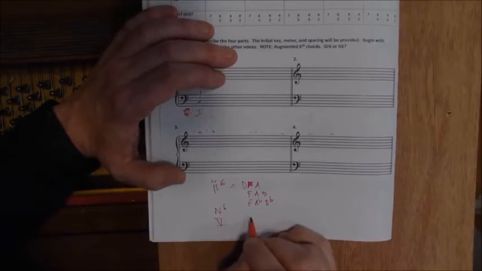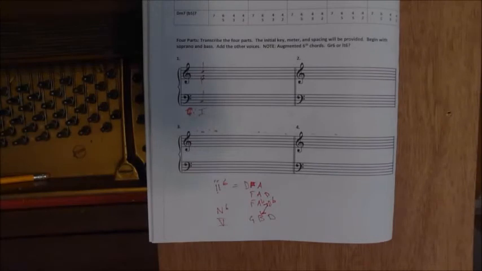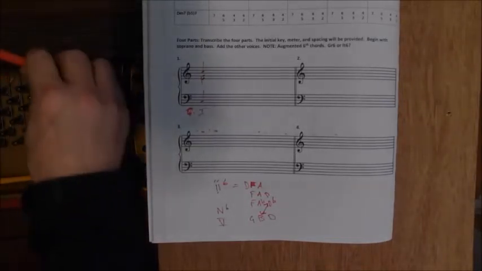So if we spell the 5 chord GBD, okay, that's where that diminished third is. It's going to be between D flat and B. All right. The dominant, of course, could have a 7th, a 9th, an 11th, 13th, and so forth.